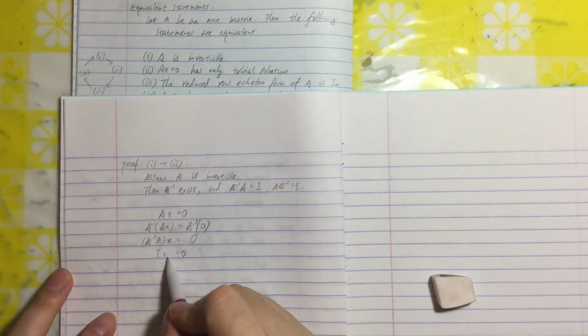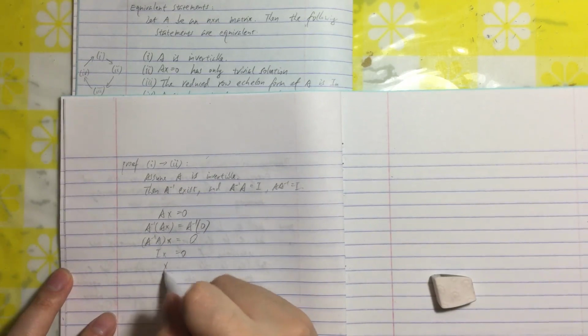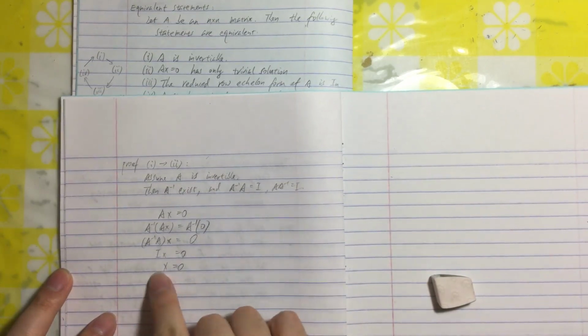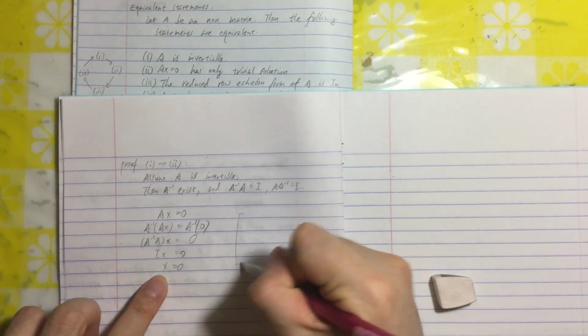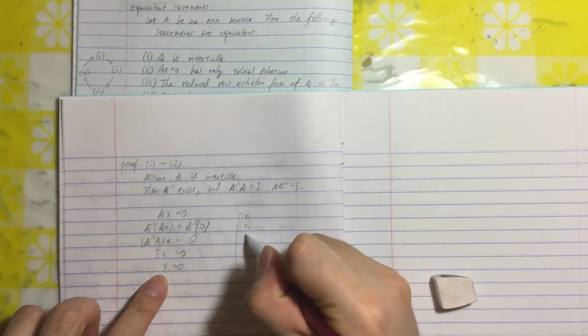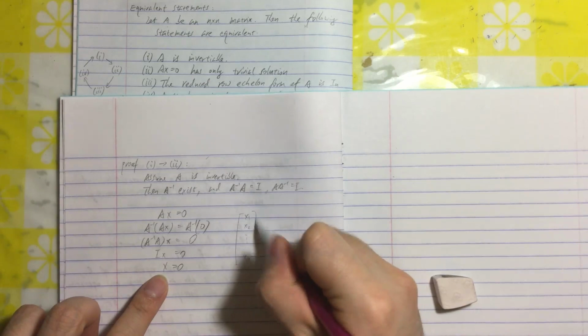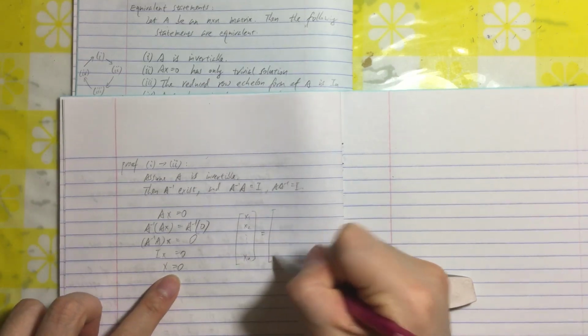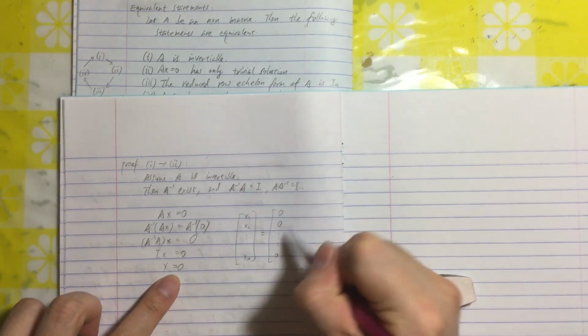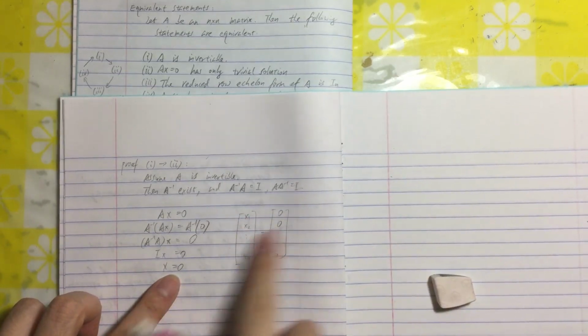The identity matrix times X is X. So I get X equal to 0. That means in this column, X1, X2, up to Xn equal a column of zeros, which means all X must be 0.